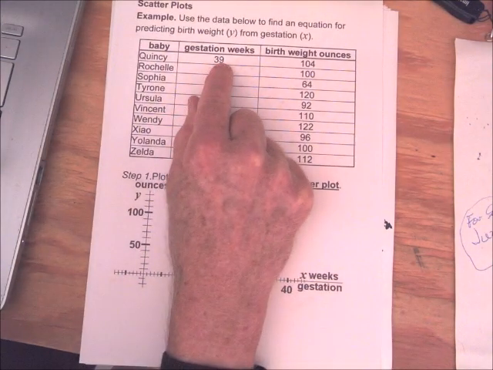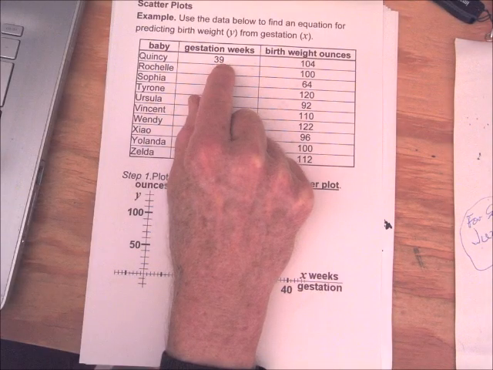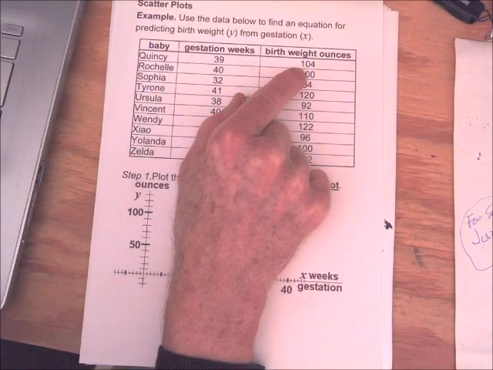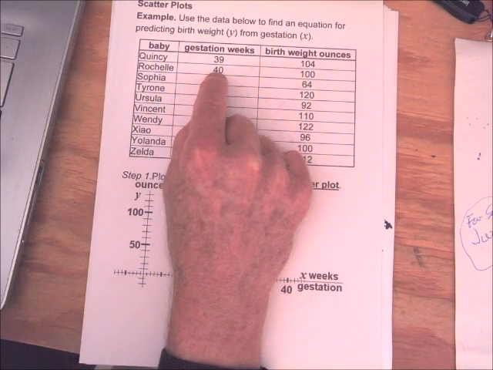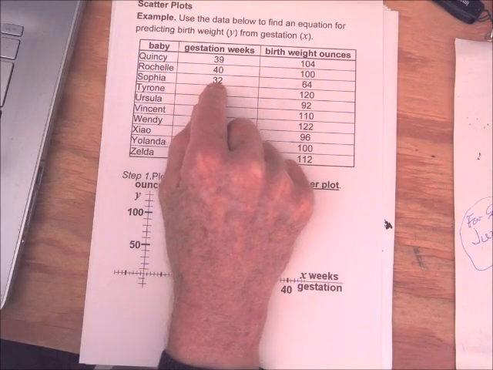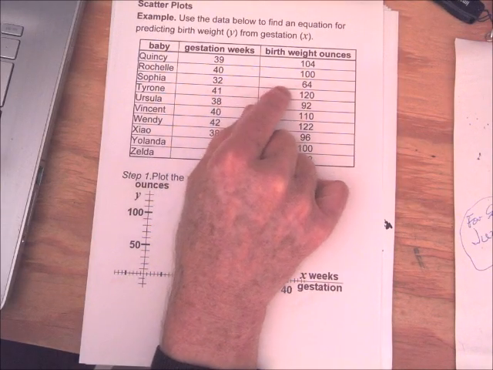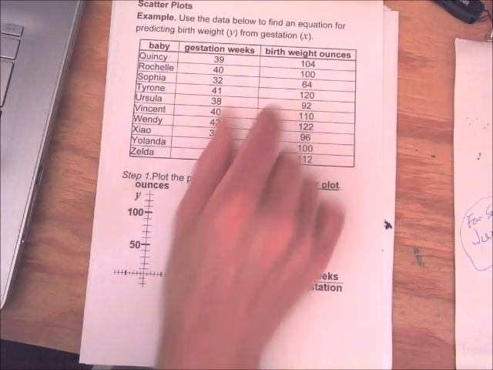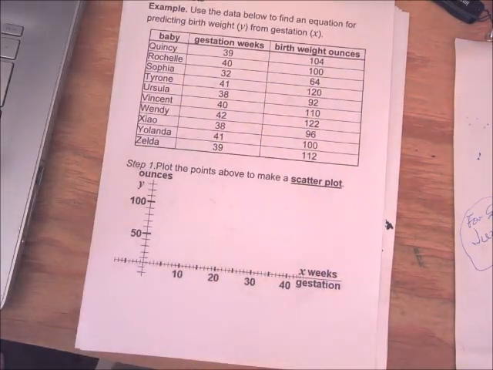Quincy's gestation, or the length of pregnancy, was 39 weeks, birth weight 104 ounces. Rochelle, gestation 40 weeks, birth weight 100 ounces. Sophia, gestation 32 weeks, birth weight 64 ounces, and so forth. So we want to make a graph to see if we can describe the relationship between gestation and birth weight.